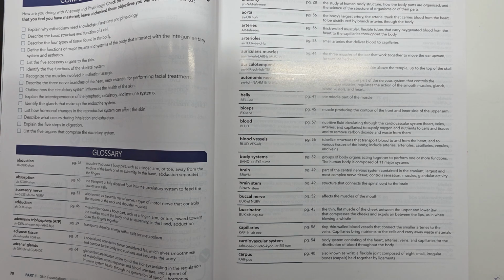Competency progress. How are you doing with anatomy and physiology? Check off the Chapter 2 learning objectives below that you feel you have mastered. Leave unchecked those objectives you need to return to. Explain why estheticians need knowledge of anatomy and physiology. Describe the basic structure and function of a cell. Describe the 4 types of tissue found in the body.